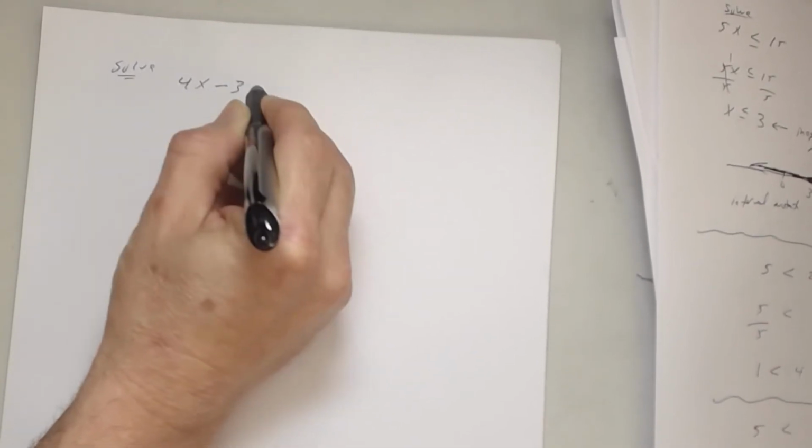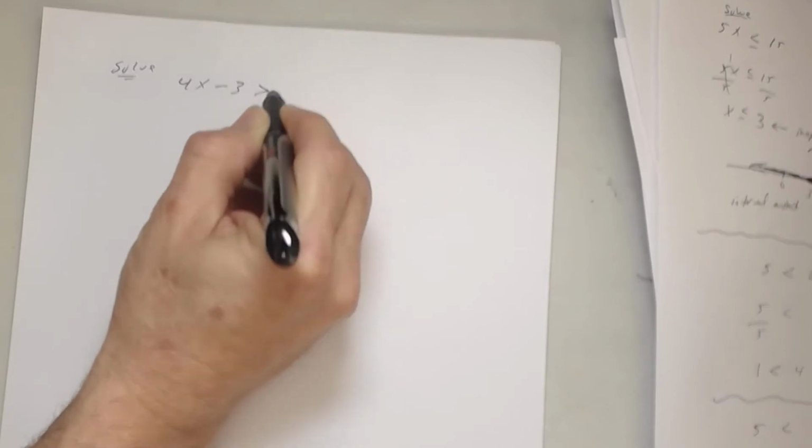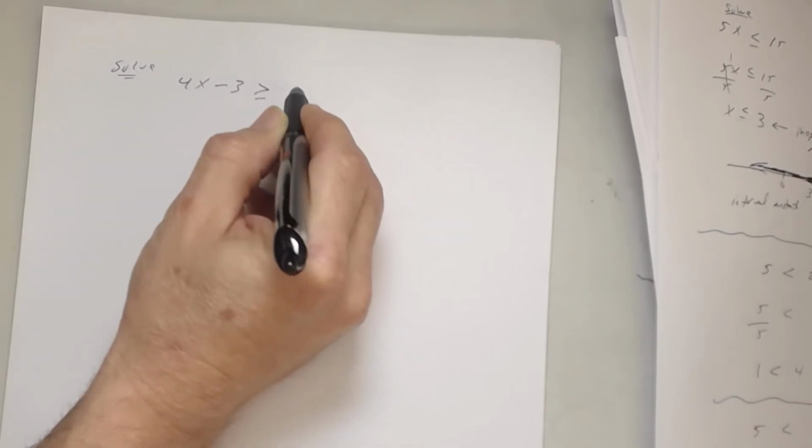So let's suppose we had this. We're going to do a simple one to begin with. We had 4x minus 3 is greater than or equal to 5. I want to solve this inequality. I do it just like I would an equation. I'm using the same properties, except it's not properties of equality. These are properties of inequality.